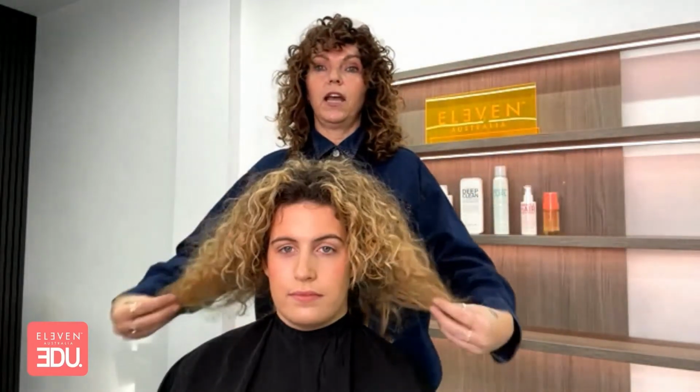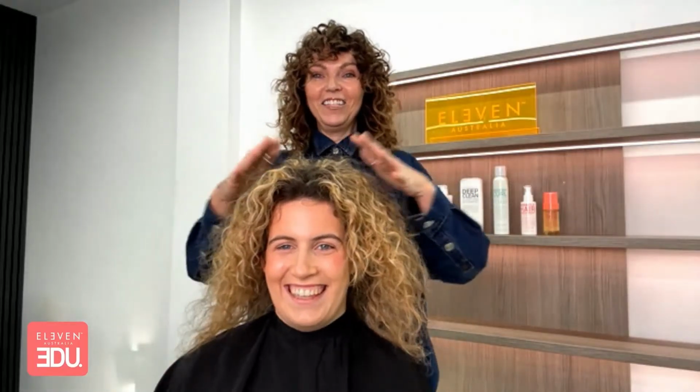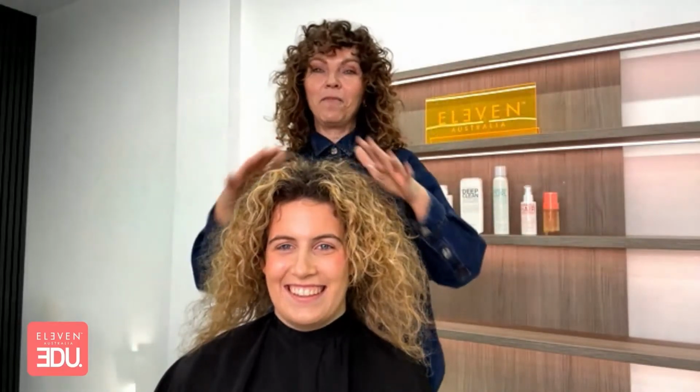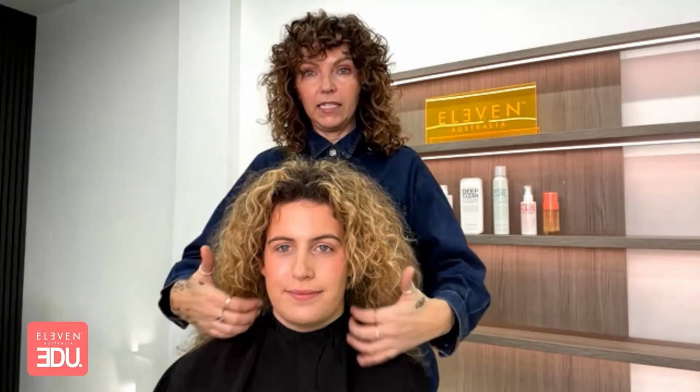So if we look at Jill's hair here now, what tends to happen with every curly hair is it literally looks great for a couple of months, and then all of a sudden you can see that triangle shape starts to take place again in the hair.